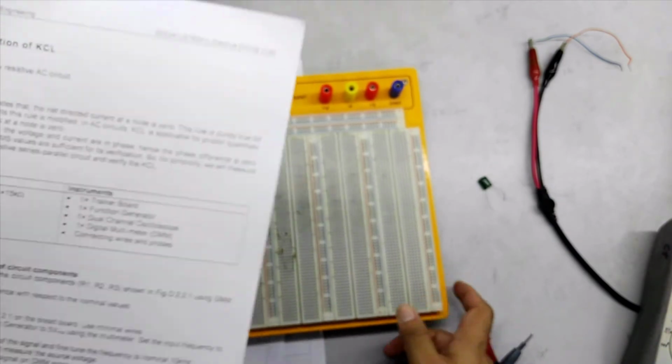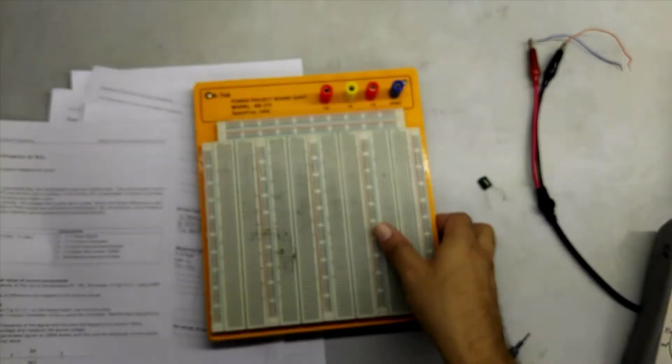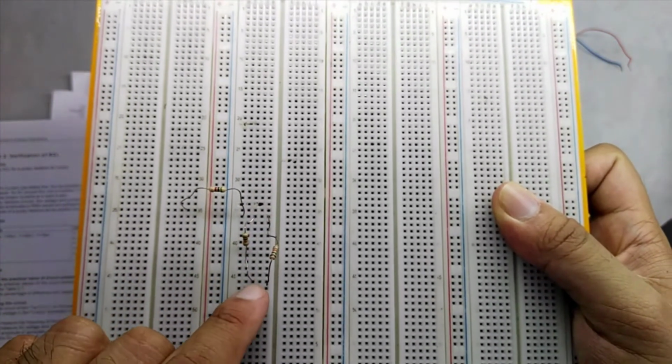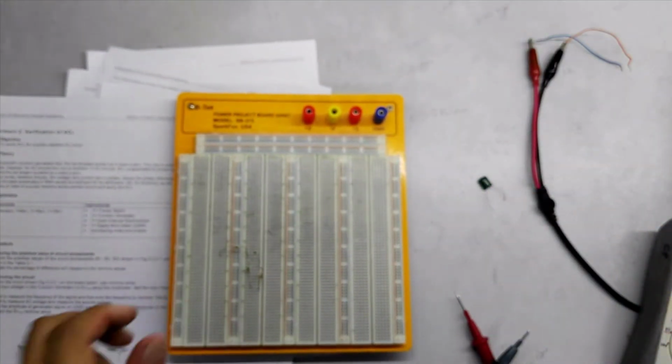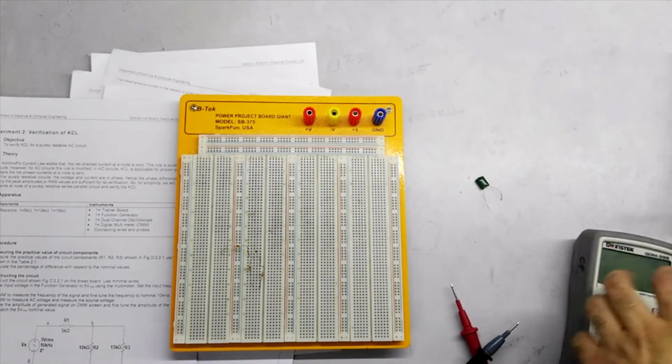As per the circuit diagram, node A, node B, and node 0. So this is node A, this is node B, this is node 0. Now we need to connect the source. To connect the source, we connect the signal generator.